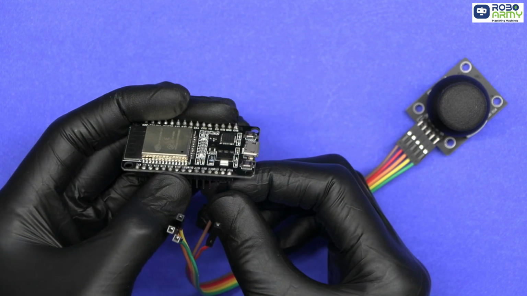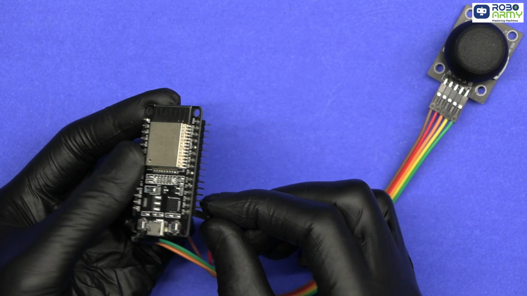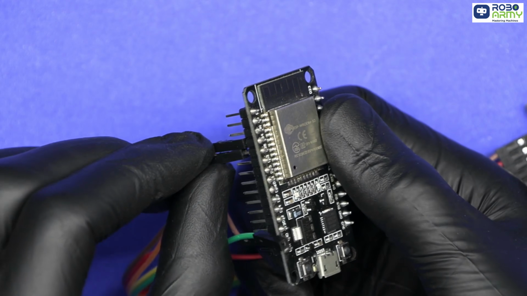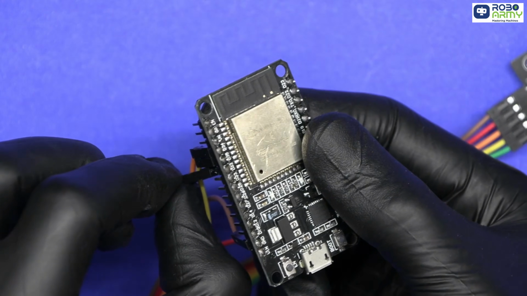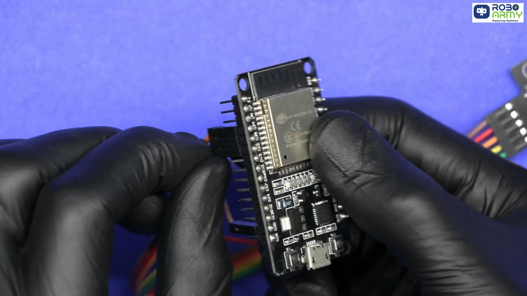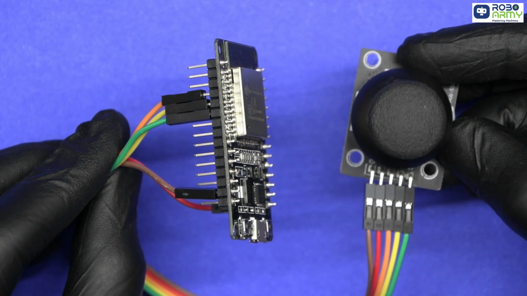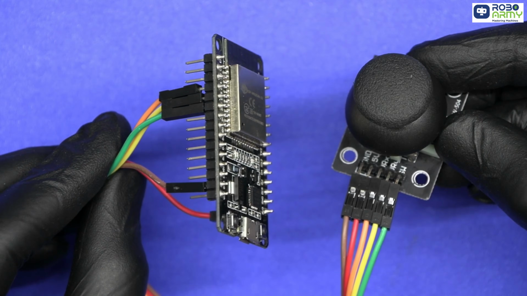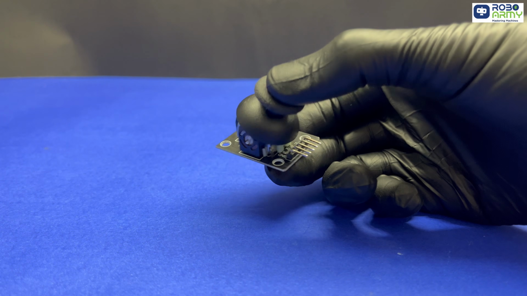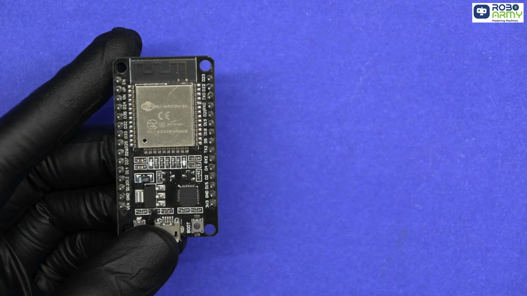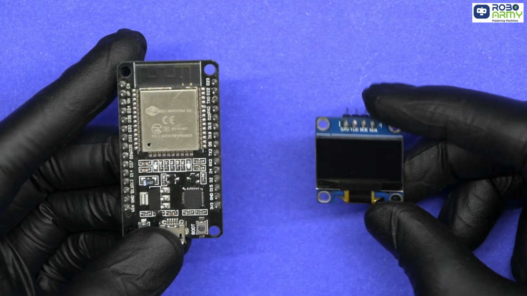GND to GND, VCC to 3.3 volt of ESP32, VRX x-axis to GPIO 34, VRY y-axis to GPIO 35, SW, that is button press, to GPIO 32. This ESP32 reads your joystick inputs and sends directional commands like up, down, left, right over UDP Wi-Fi to the other ESP32. Step 2. Wiring the receiver ESP32 with OLED.